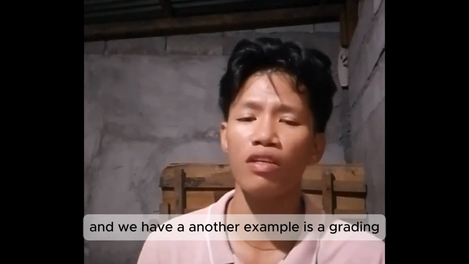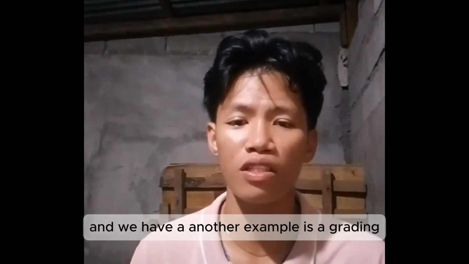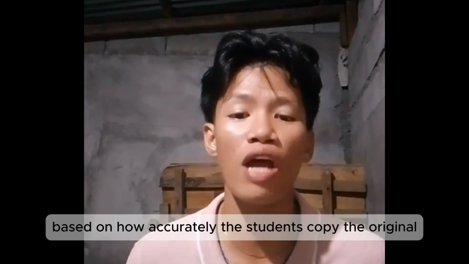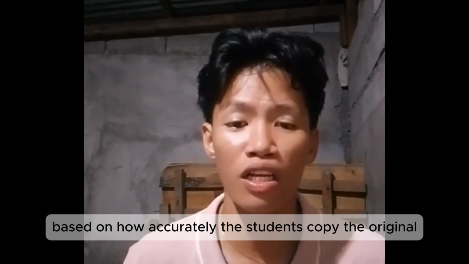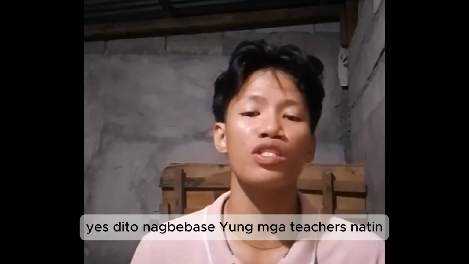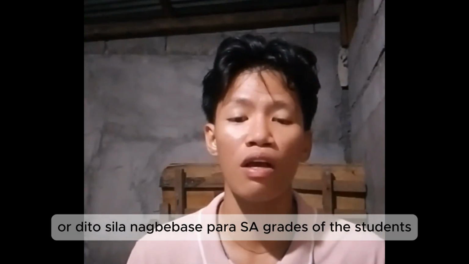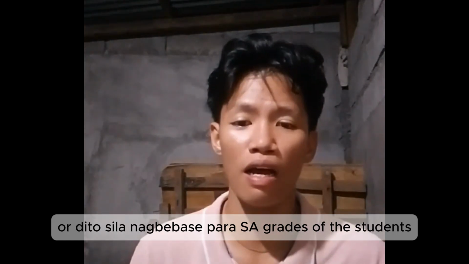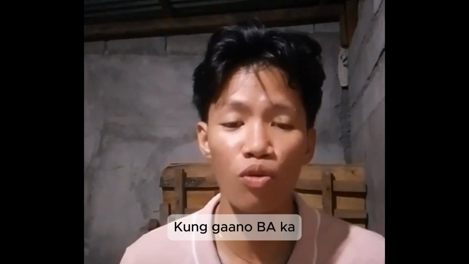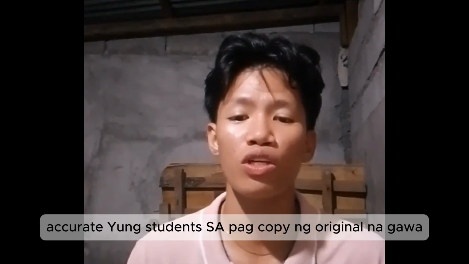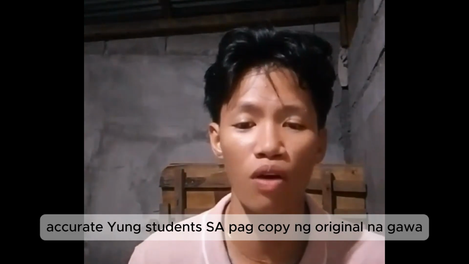And we have another example is grading. The teachers grade based on how accurately the students copy the original. Yes, dito nagbe-base yung mga teachers natin, or dito sila nagbe-base para sa grades of the students, kung gaano ba ka-accurate yung student sa pag-copy ng original na gawa.